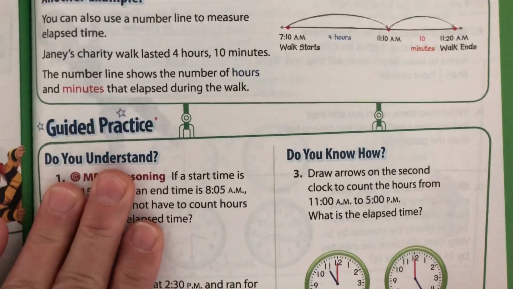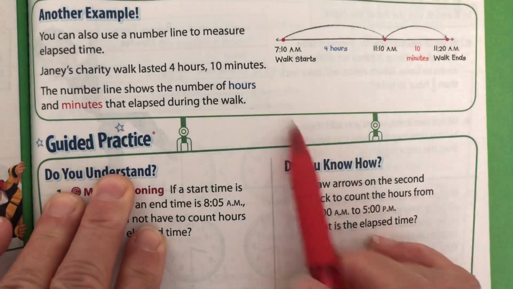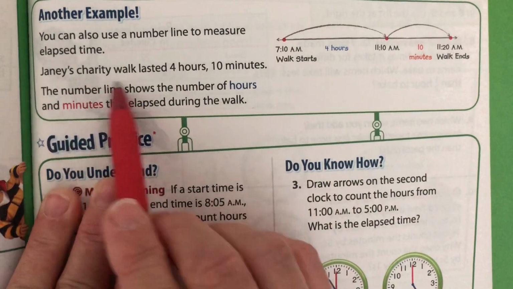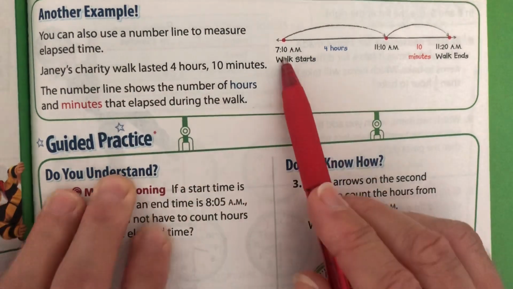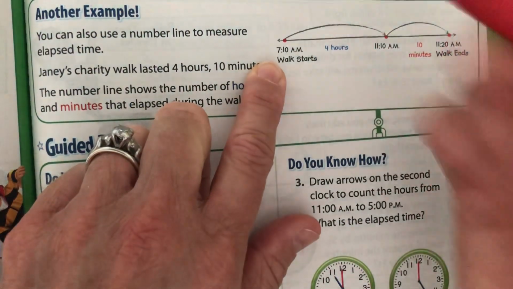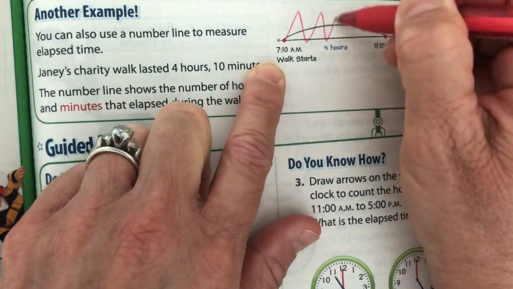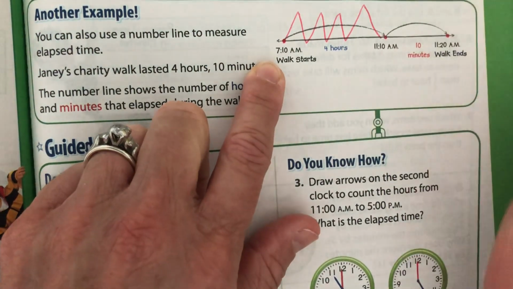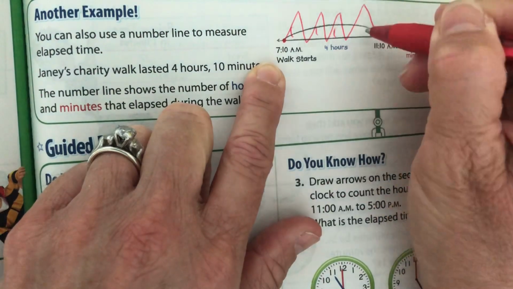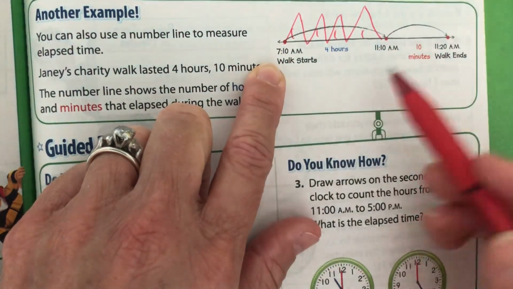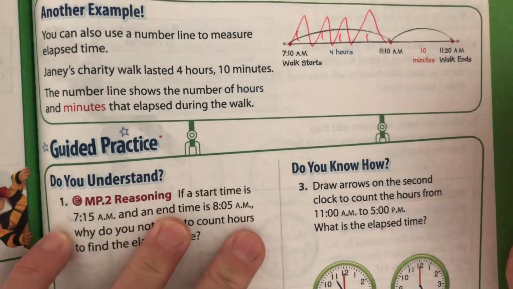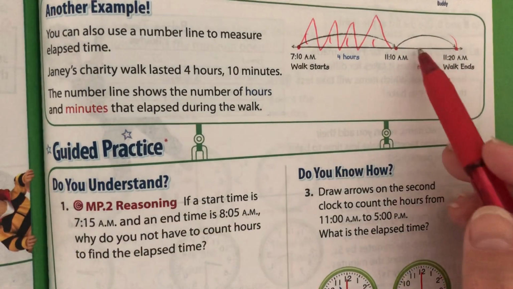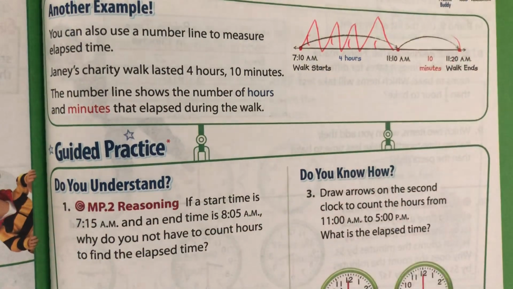You can also use a number line to measure elapsed time. Janie's charity walk lasted 4 hours and 10 minutes. So 7:10, they went 4 hours. I like to do 1 hour, 2 hours, 3 hours, 4 hours, but you could just do a big jump like that and say it's 4 hours. And then a little hill for the 10 minutes.